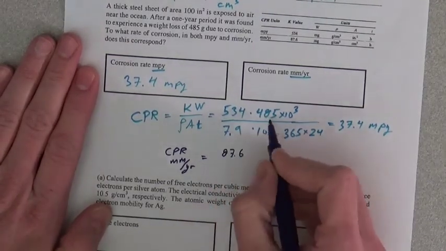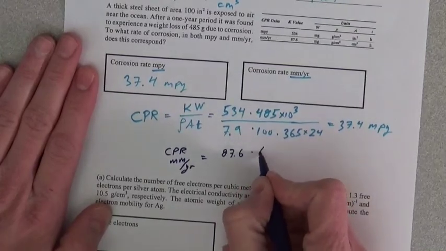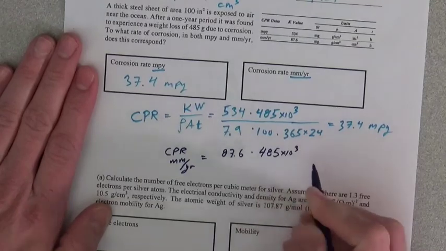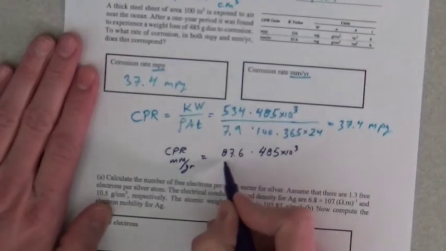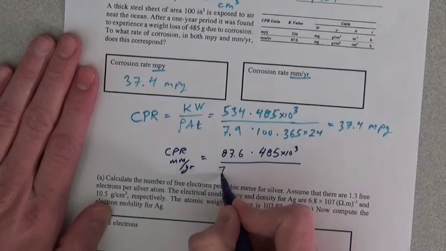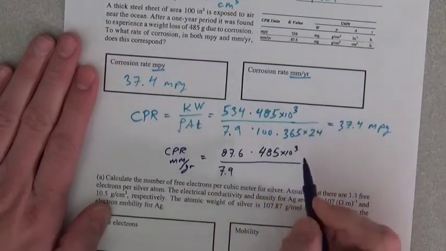The same weight, 485 times 10 to the third milligram, divided by density, which is correct.